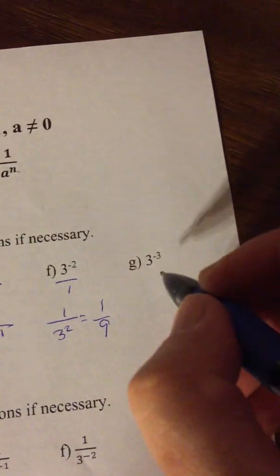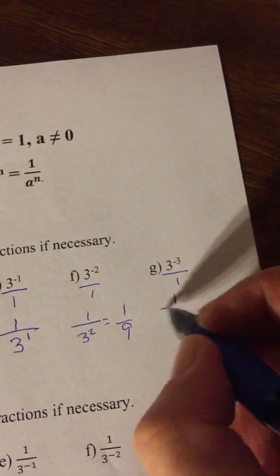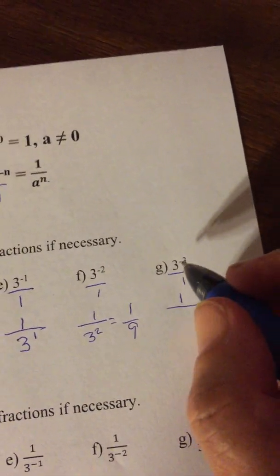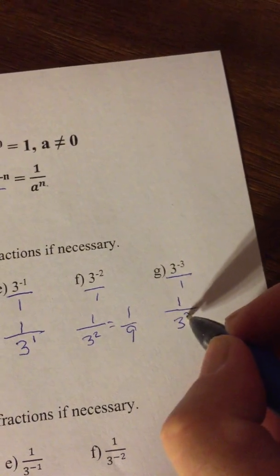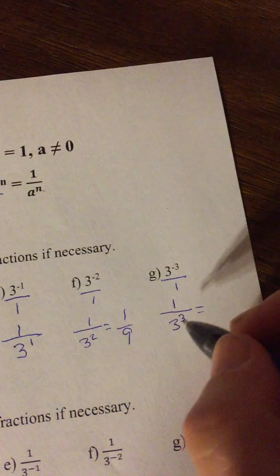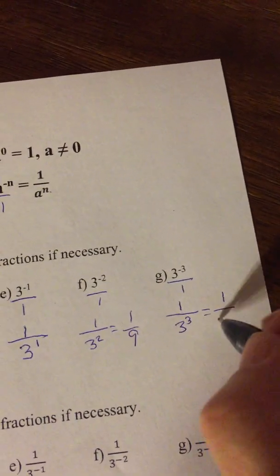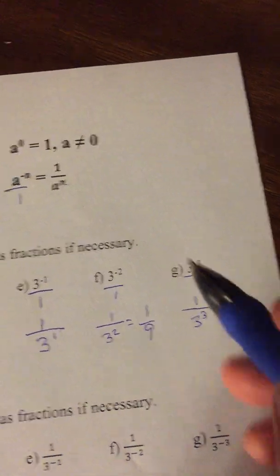3 to the negative 3, right now it's on top, so move it to the bottom. And now, since there's nothing on top, I need a 1 up there to hold this position. But on the bottom, I have 3 to the positive 3. Go ahead and do the math because it's all numbers. 3 to the third power is 27, so this is just 1/27. All right, so those are just simplifying when they're all numbers.